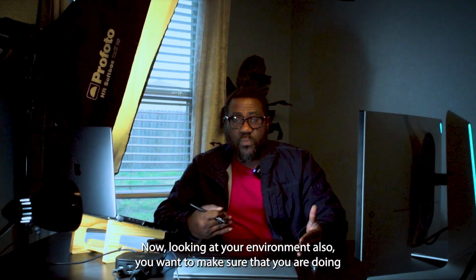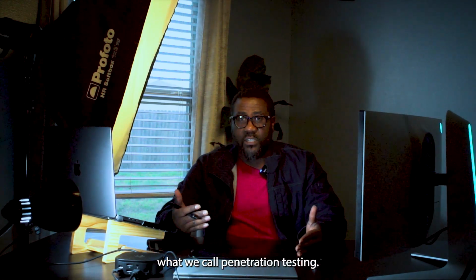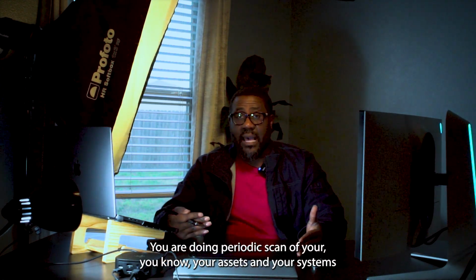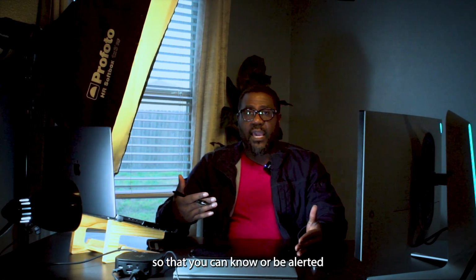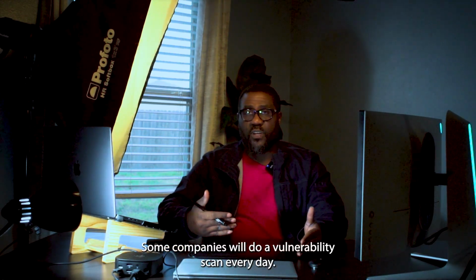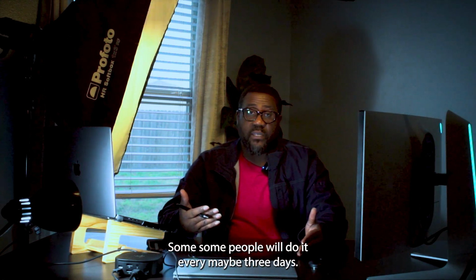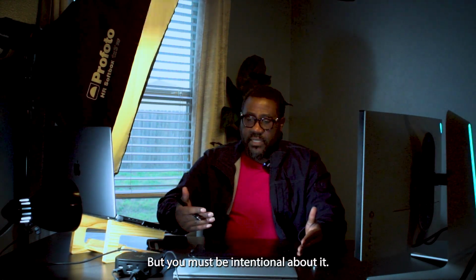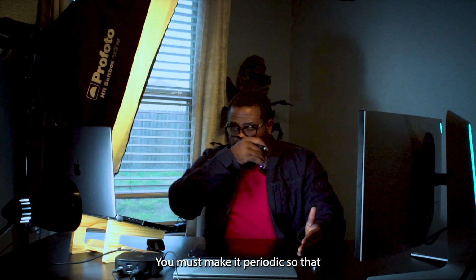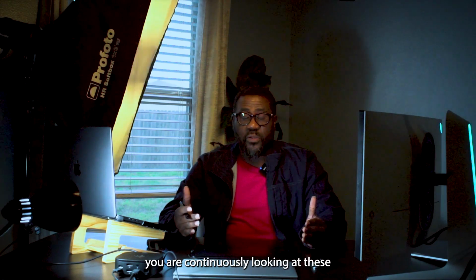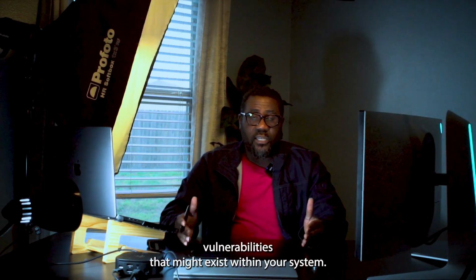Now, looking at your environment also, you want to make sure that you are doing what we call penetration testing. You are doing periodic scans of your assets and your systems so that you can know or be alerted if there is any vulnerability or gaps or weaknesses in your system. Some companies will do a vulnerability scan every day. Some people will do it every maybe 3 days. Some people will do it weekly. Some people do monthly. But you must be intentional about it. You must make it periodic so that you are continuously looking at these vulnerabilities that might exist within your system.